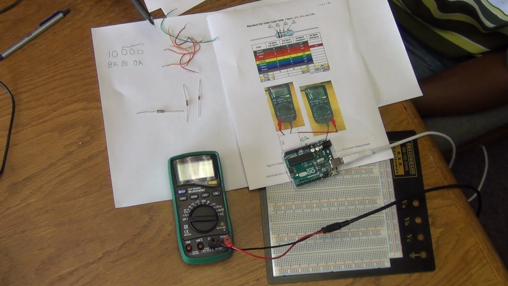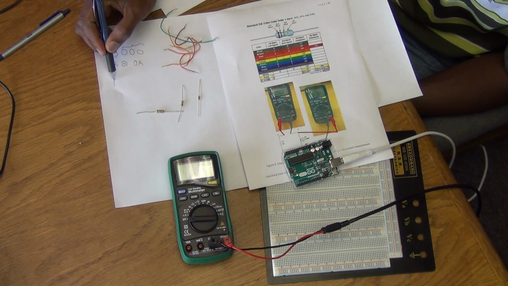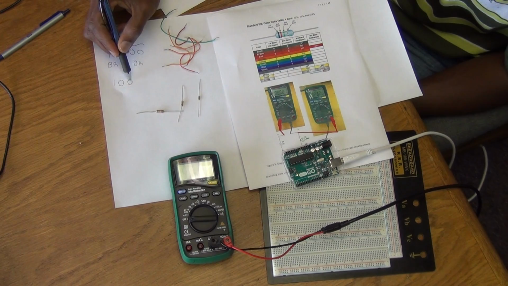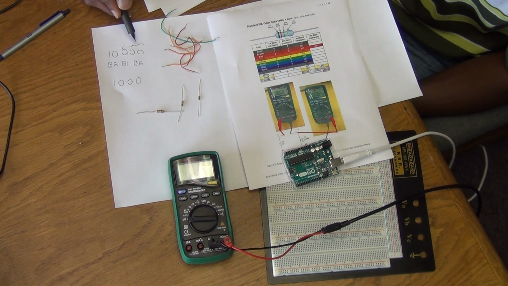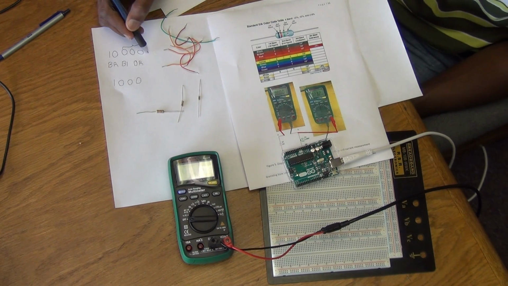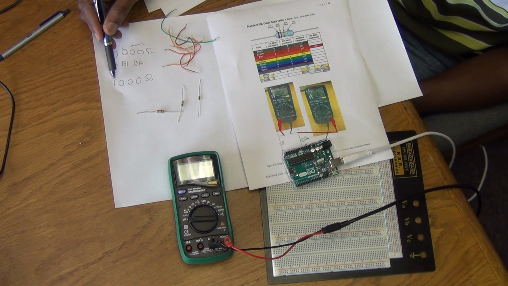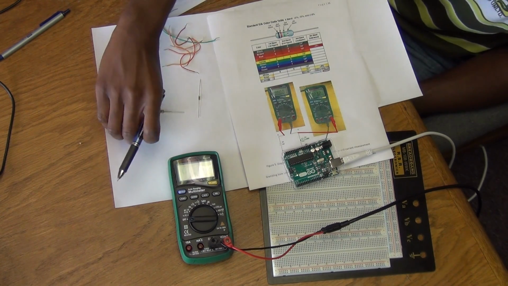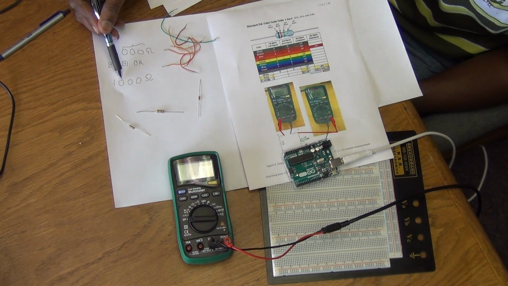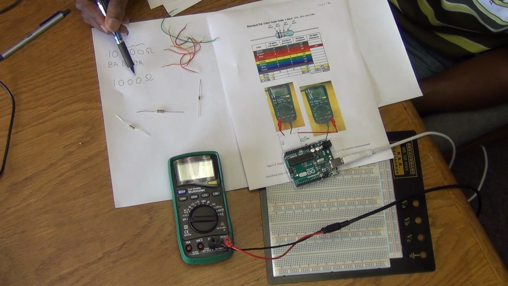The other resistor we have is the 1000 ohm resistor, or the 1K ohm resistor. Similar to the 10K resistor, the first band is brown here, the second one is black, and instead of 3 zeros now we have 2 zeros.